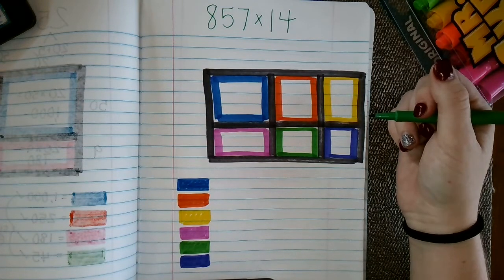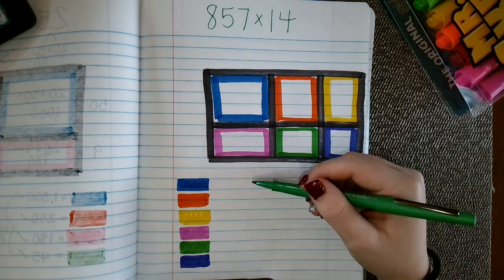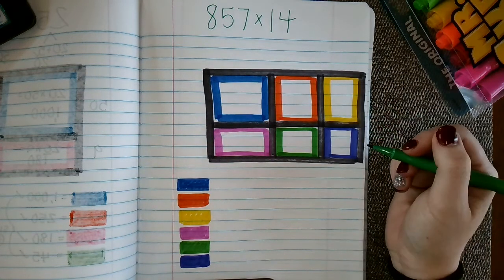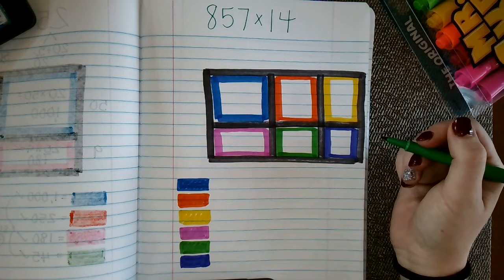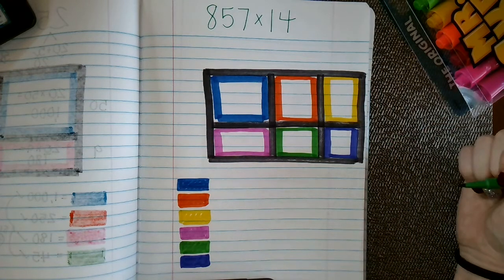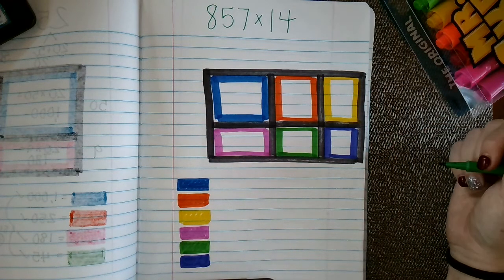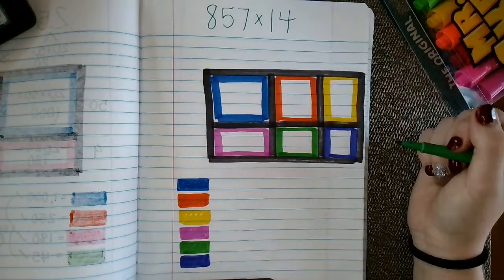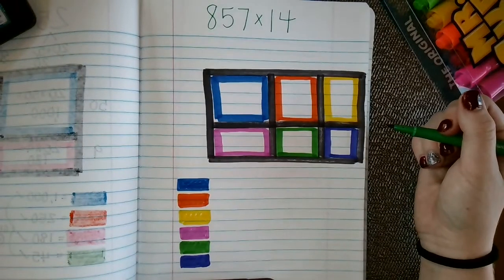Now again, you may decide that you want 3 boxes going vertically rather than horizontally, and that's okay. I went ahead and made my area model box and color coded it so that you guys can see where I'm staying organized and everything. So if you want to pause the video at this time and make your area model box for 857 times 14, you may go ahead and do that.